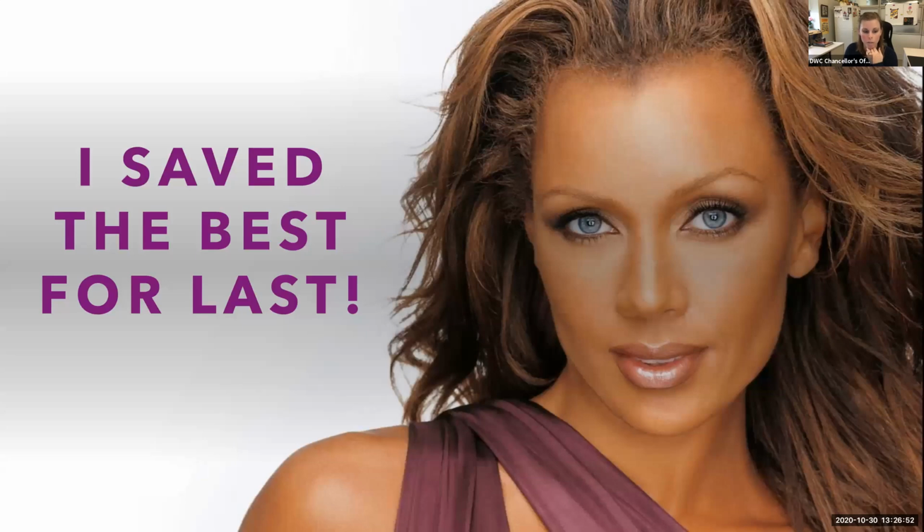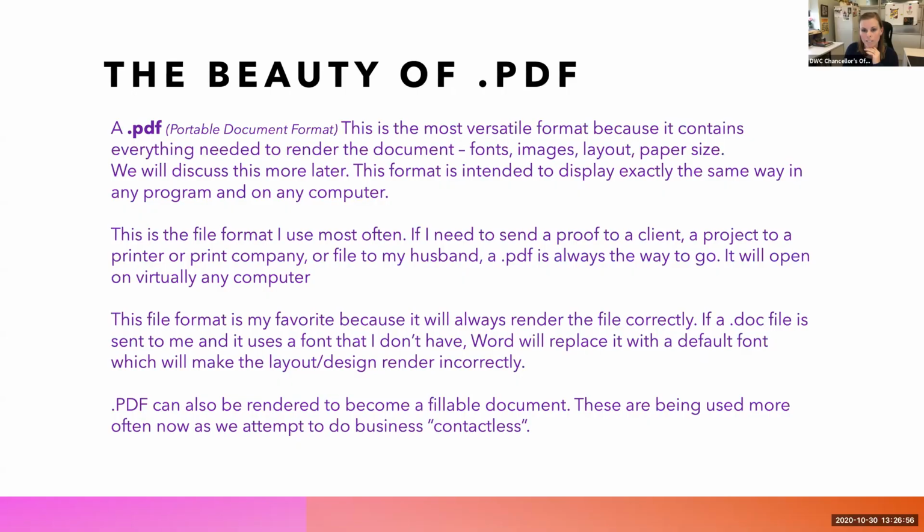So I've saved the best file format for last. The beauty of PDFs. PDFs are portable document formats. They are the best file format for sending anything to anyone at any time. The reason for that is because it contains everything needed to render the document. So the file itself has all the fonts, the images, the layout, the paper size, everything.